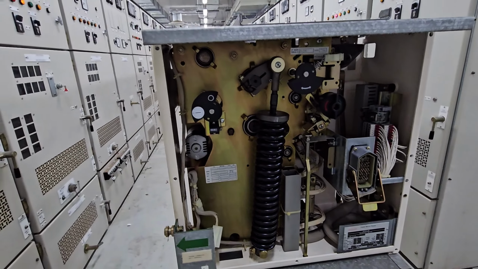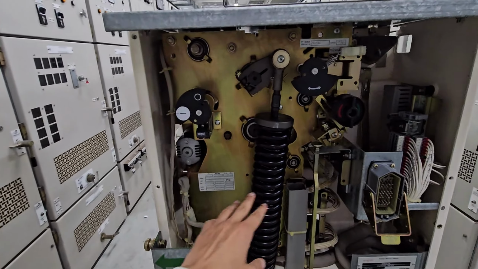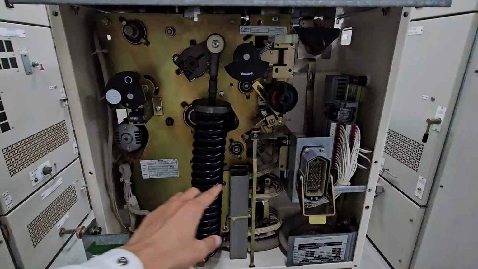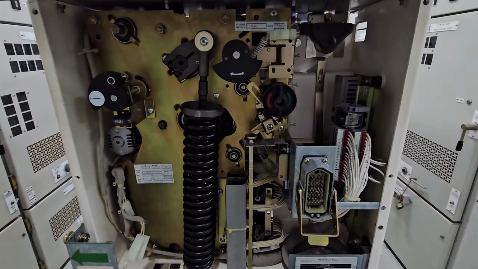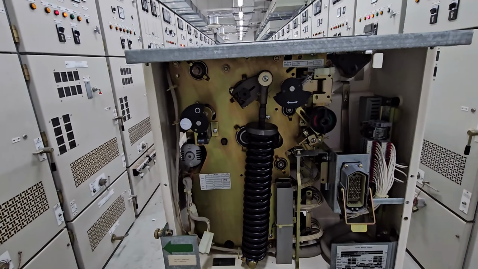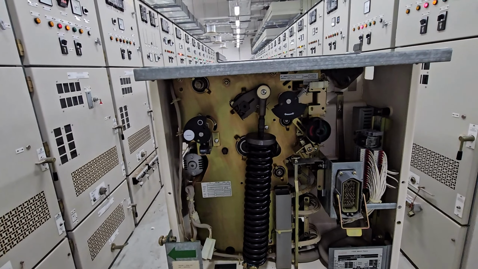So these components, springs, spring charge motor, tripping coil, closing coil, these items you will find in typical high power circuit breakers.